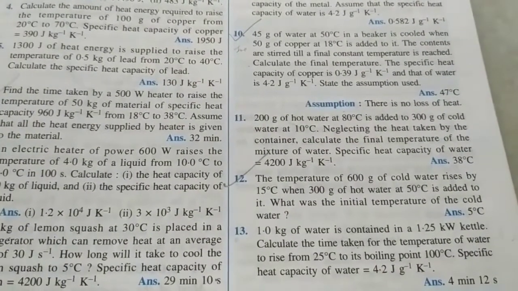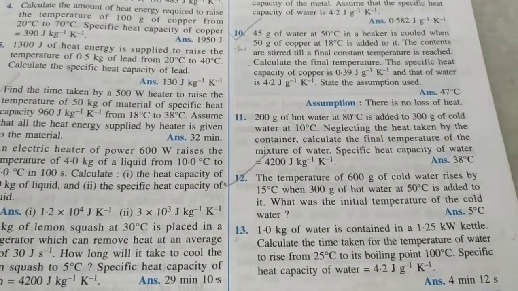12th sum, the temperature of cold water, it rises by 15 degrees Celsius. So we don't know the initial or the final temperature of cold water. All we know is that it rose by 15 degrees Celsius, and that's because it was mixed with hot water, which was initially at 50 degrees Celsius. So again, we don't know the final temperature of hot water.